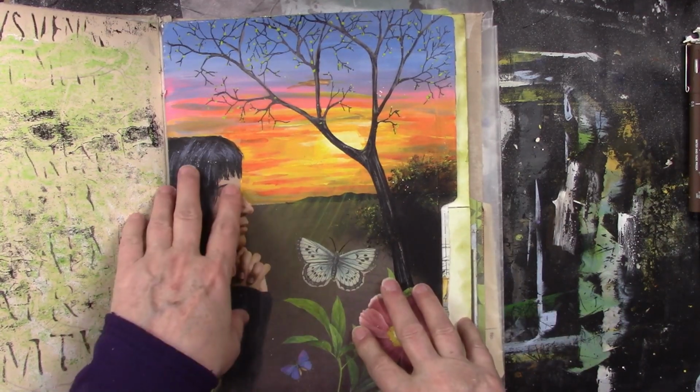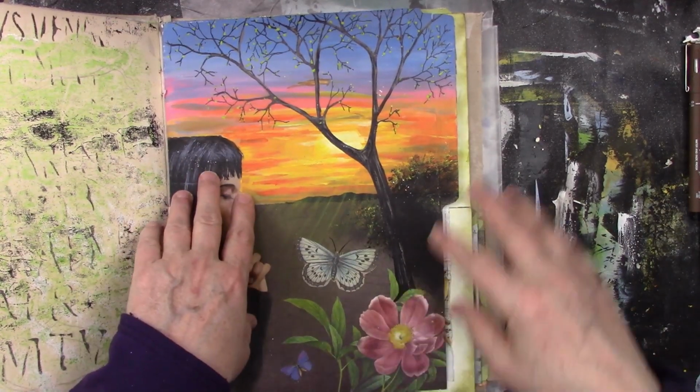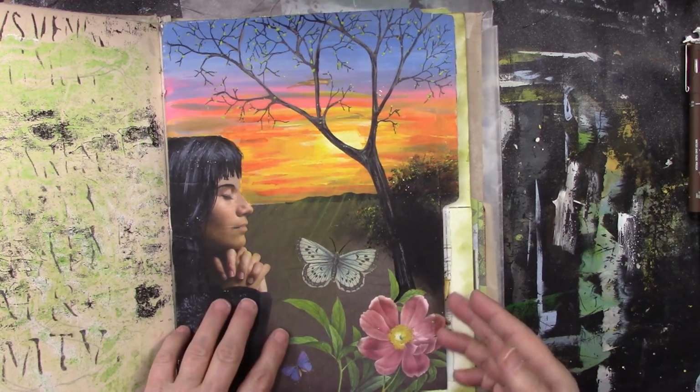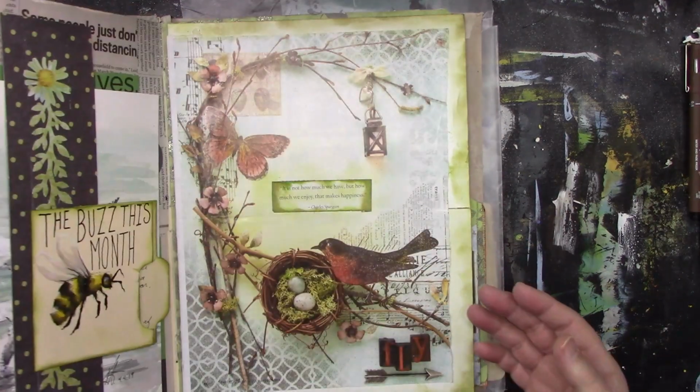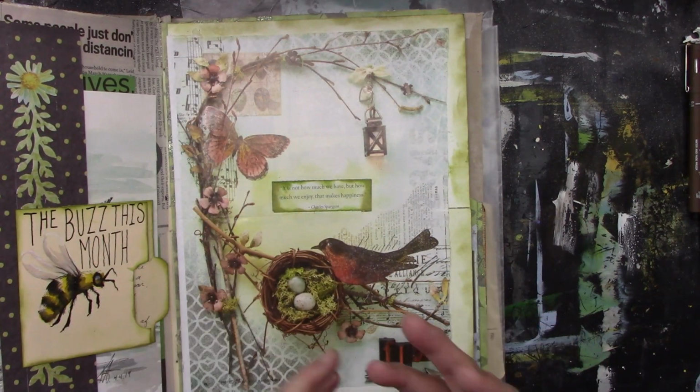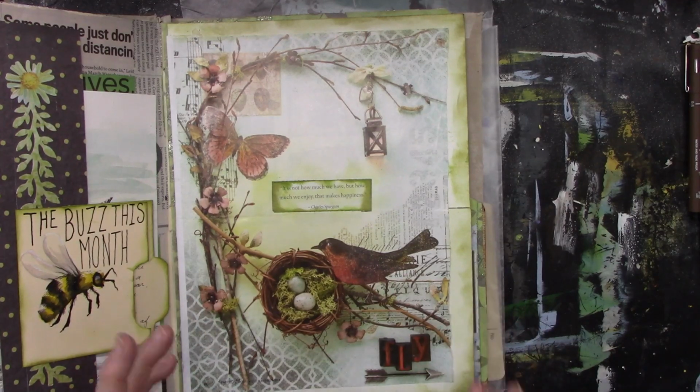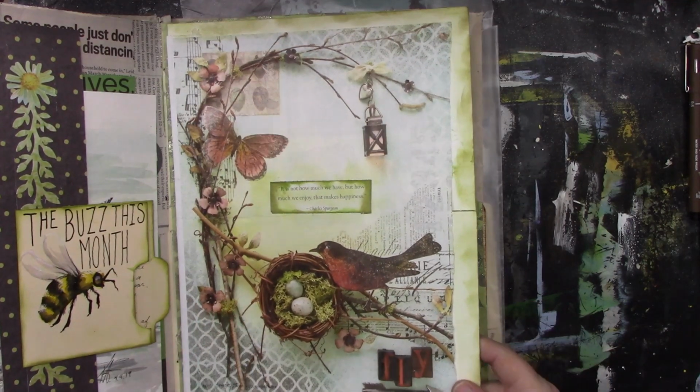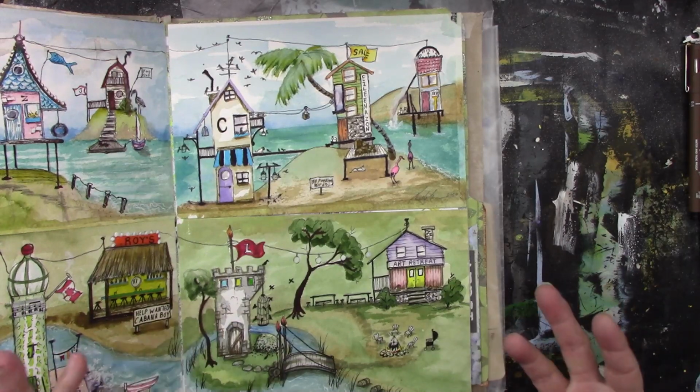A grouping of flowers, person, and then the tree, a grouping of 3. And some of them can have more in it. It doesn't have to be just 3. So it depends on your focal point also.